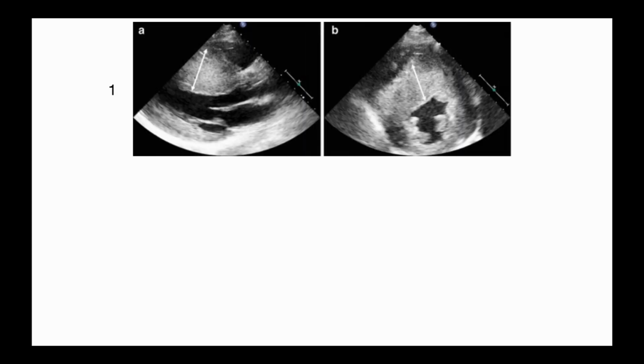Now, let's quickly look at some of the echocardiography signs of hypertrophic cardiomyopathy. As you can see over here, in the first slide, you can see a hypertrophied interventricular septum.